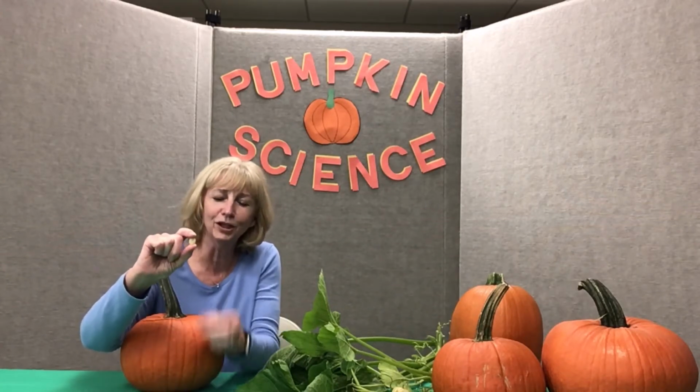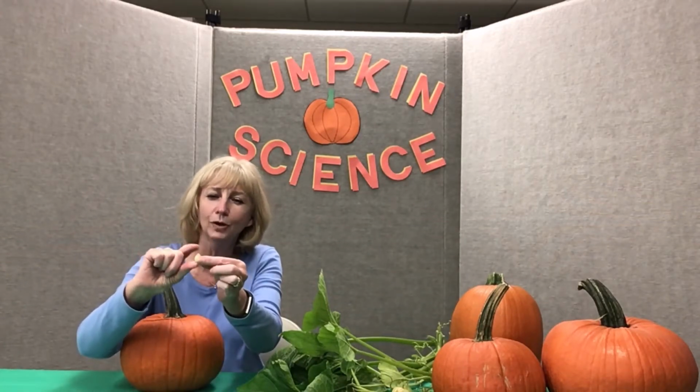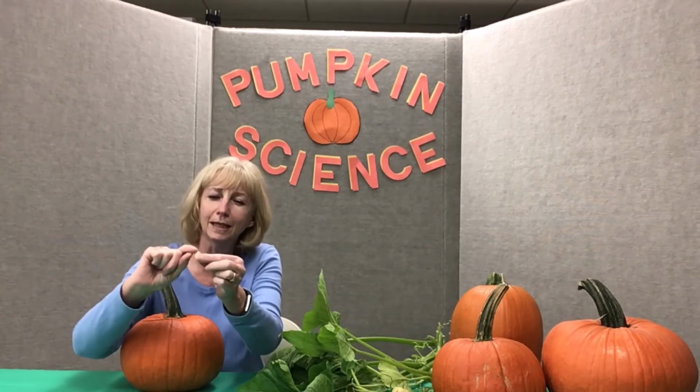And the reason a pumpkin is a fruit is because it's grown from a seed, and all fruits are grown from a seed. So here's a tiny little pumpkin seed, okay? It's kind of white, kind of a funny shape. It's not quite round. It's a little oval with a pointy end at the top.